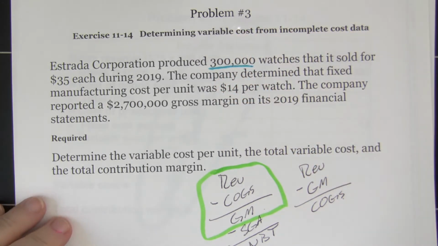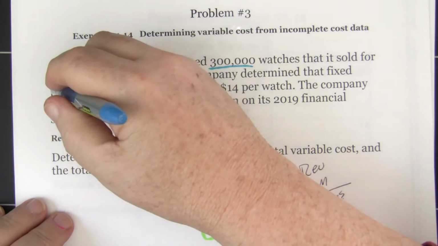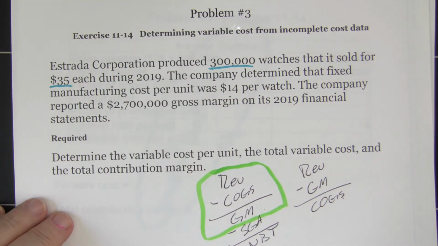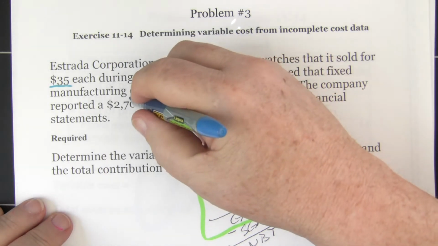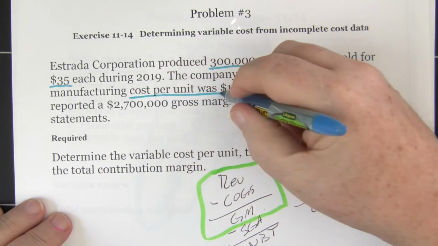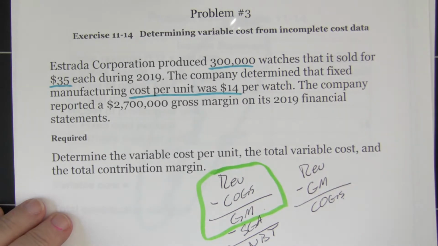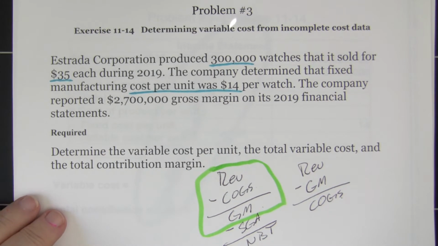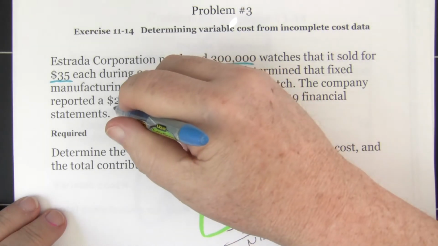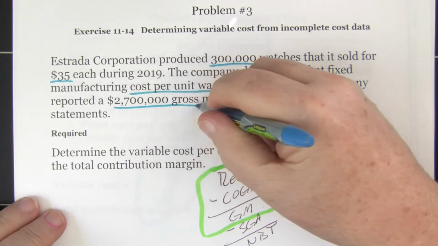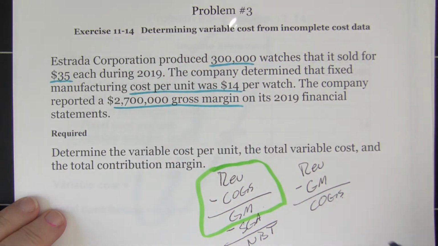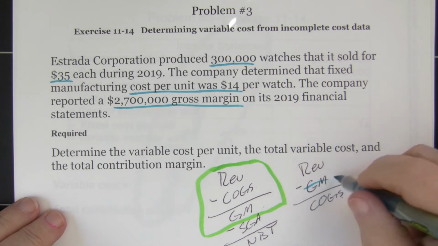They sold 300,000 watches that it manufactured for $35 each. The company determined that the fixed cost per unit was $14 per watch. The company reported a $2,700,000 gross margin.